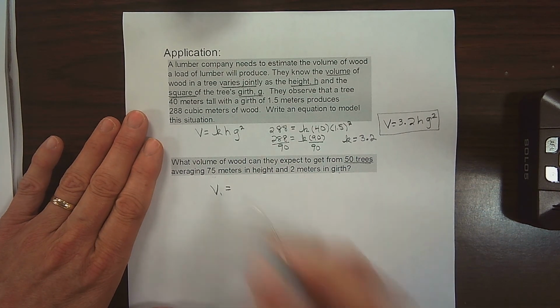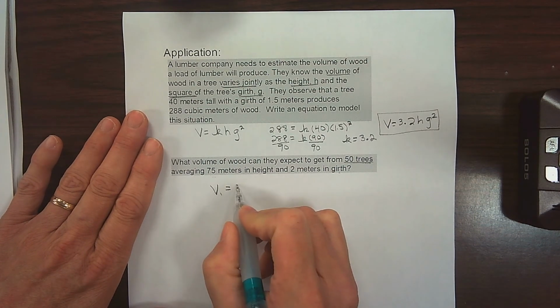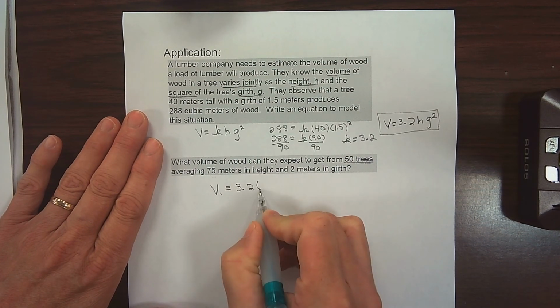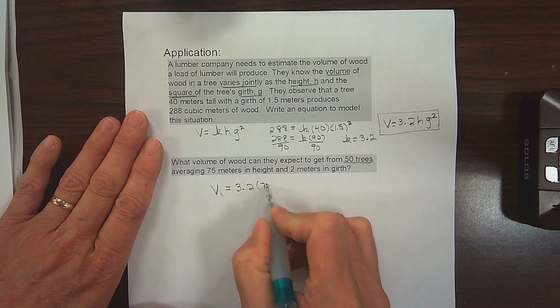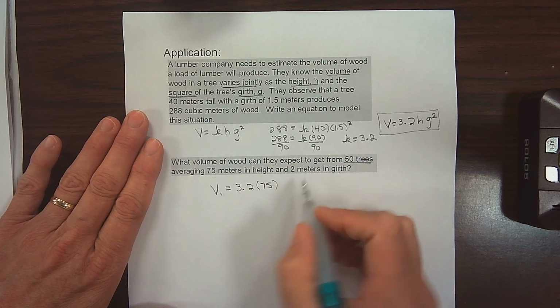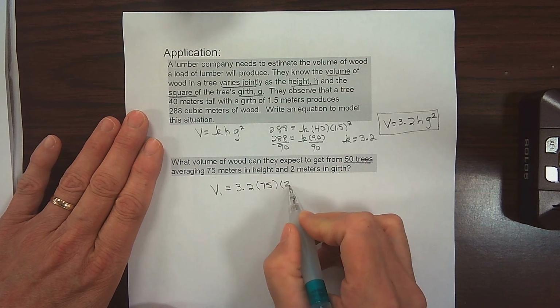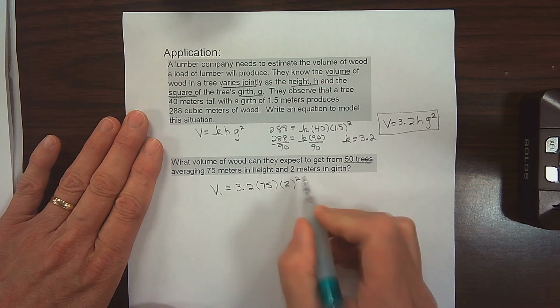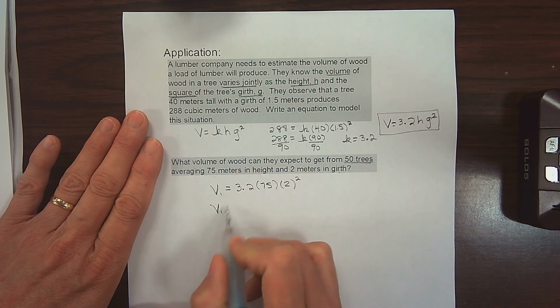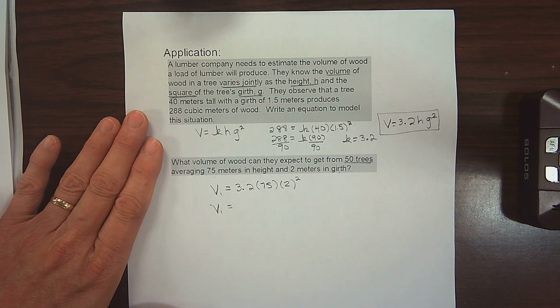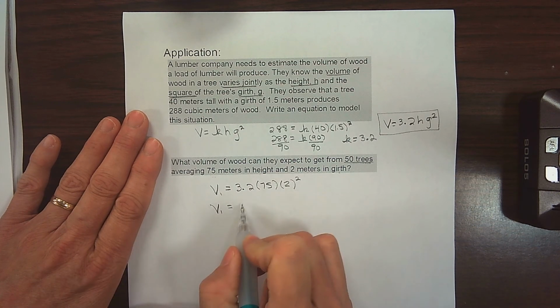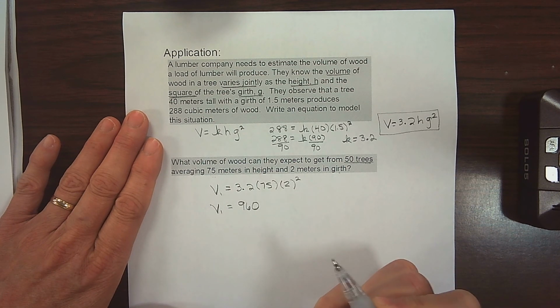So I'm going to call that V sub 1. V sub 1 equals 3.2 times a height of 75 meters and a girth of 2 meters, and we're going to square that. So let's see what we got. 2 squared is 4. Multiply that by 75 times 3.2 and I get 960.